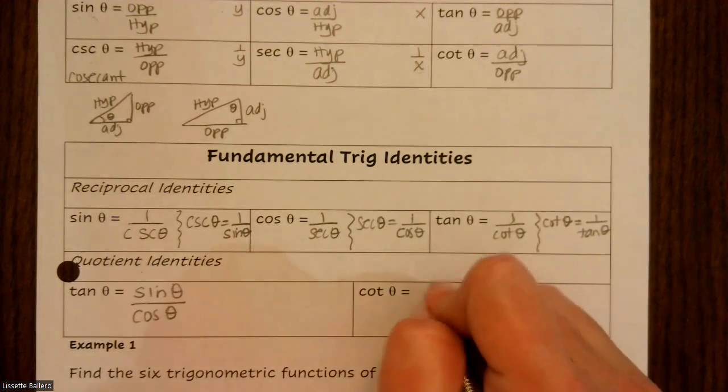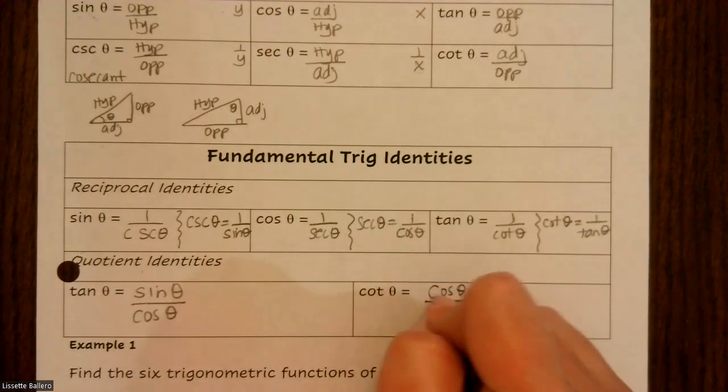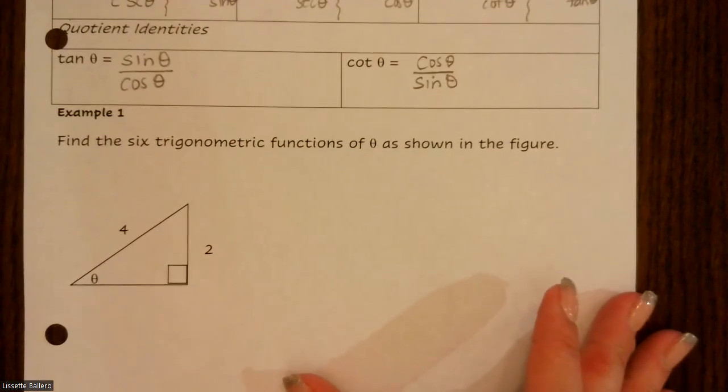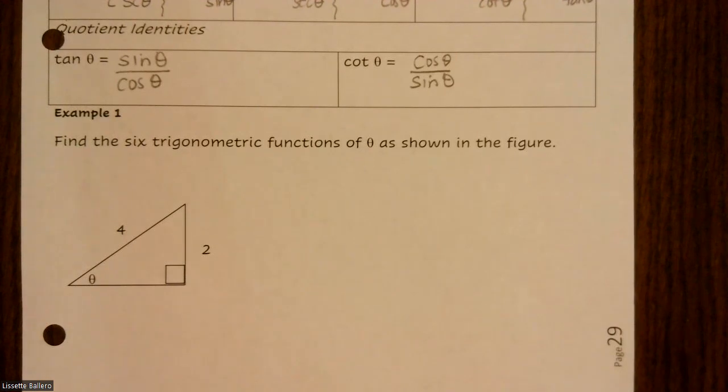Which means that the cotangent would be the cosine of theta over the sine of theta. So those are some things just to get started getting used to those before we get to the verifyings. Now, we're going to look at an example where we have to find all 6 trigonometric functions of theta. On the test and on the unit circle portion and the other portion, you will have to find all 6 of the trigonometric functions of an angle in a couple different ways.